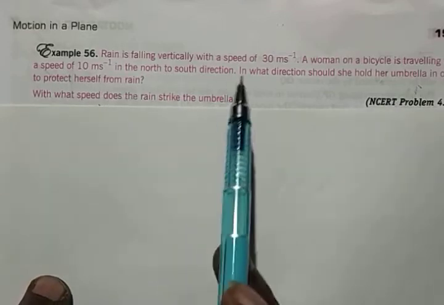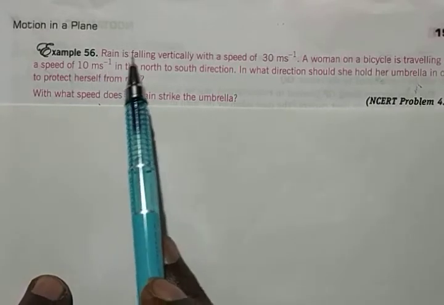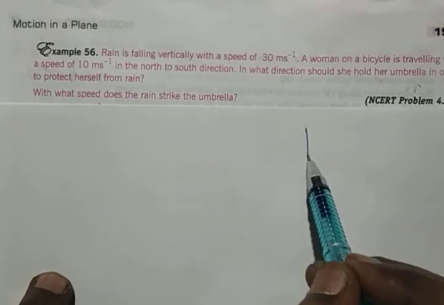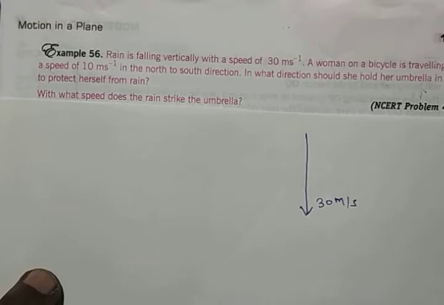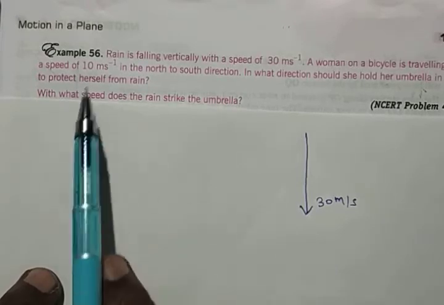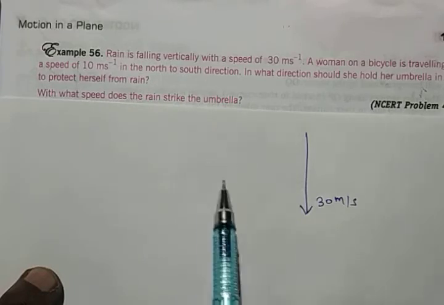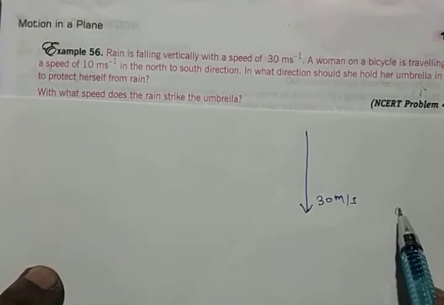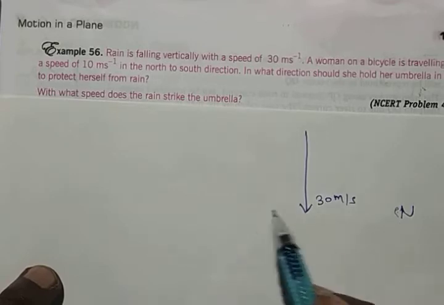Now we'll go to the next question, question number 56. It's also a very simple question. Rain is falling vertically with a speed of 30 meters per second. A woman on a bicycle is traveling with a speed of 10 meters per second in the north to south direction. So she is heading from north towards south. So she is going in this direction here.